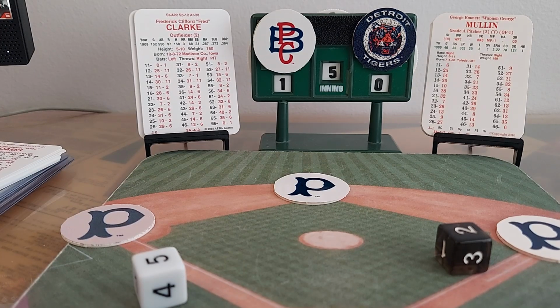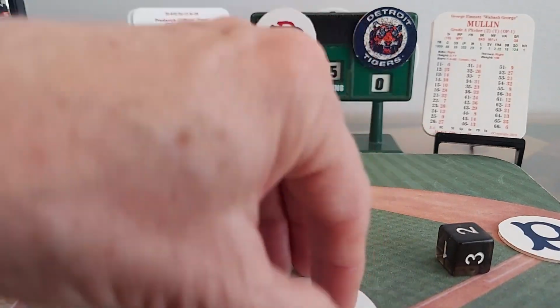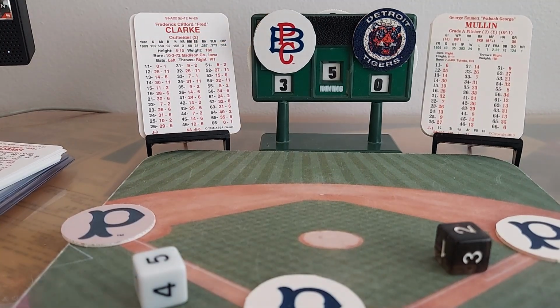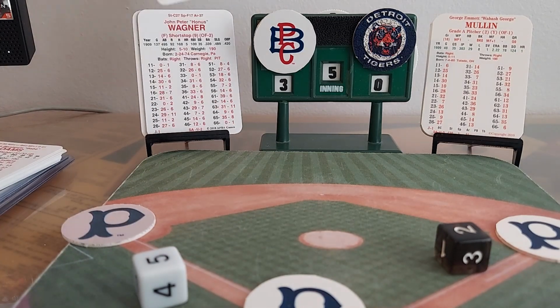Line drive over the head of Moriarty at third. That's a base hit. Runners will advance 2 bases. So 2 Pirates score. And it is 3-0 Pittsburgh. Pirates have first and third. Still only 1 out. 2 runs home in the inning. And the batter is Honus Wagner.